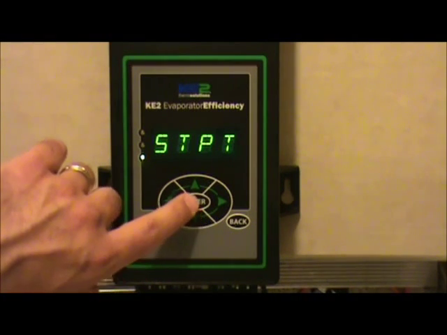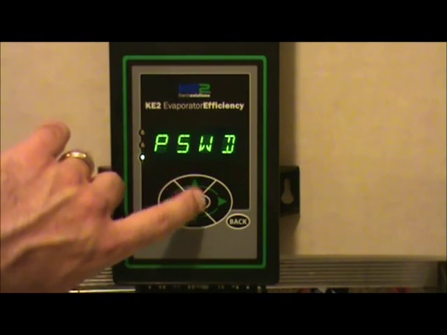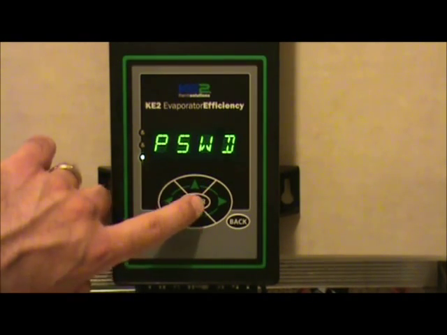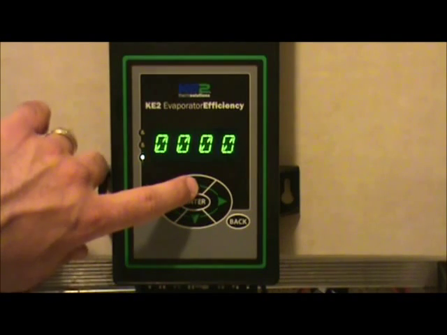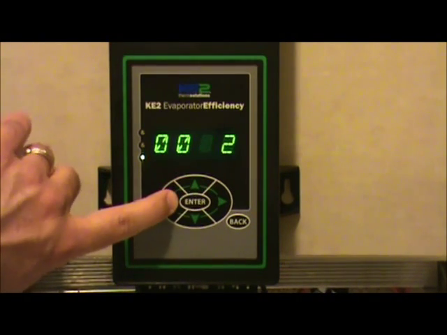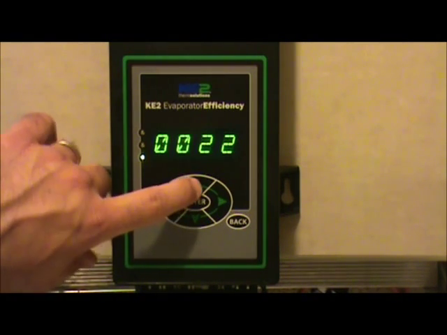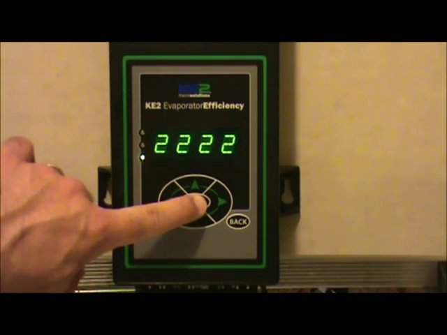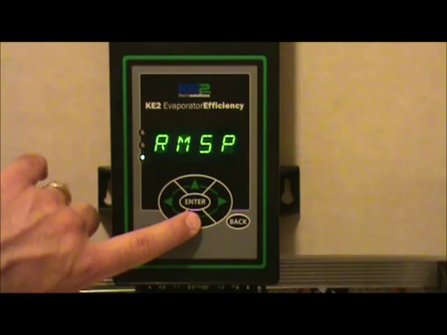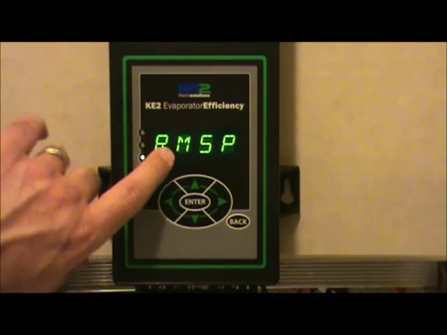The top value of that is the STPT. When we try to go up and down through this column, it's going to prompt you for a password. Once it prompts you, press the enter key down and enter the password by scrolling across the screen with the right and left arrows and up and down to change the values. The password for the controller is 2222. Once you have that in, press and hold the enter key down for 3 seconds and the password will be accepted. Now I can go through and change things such as the room set point.